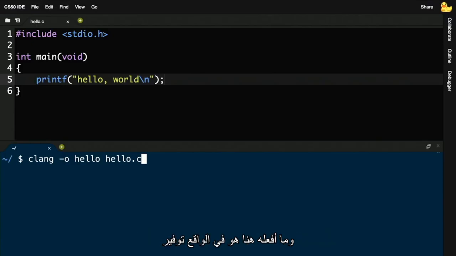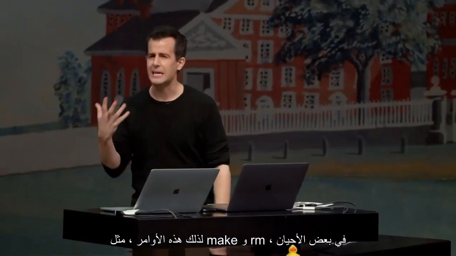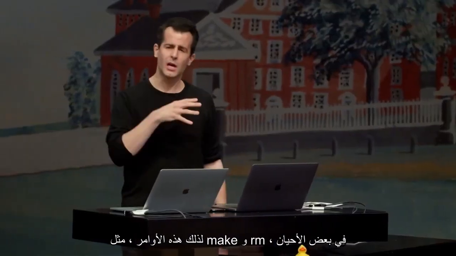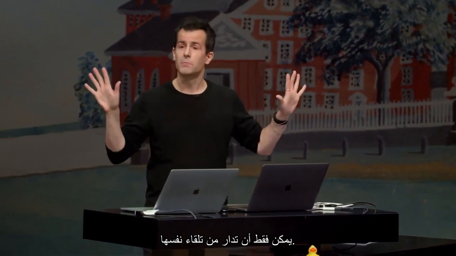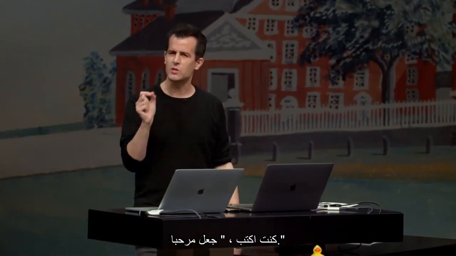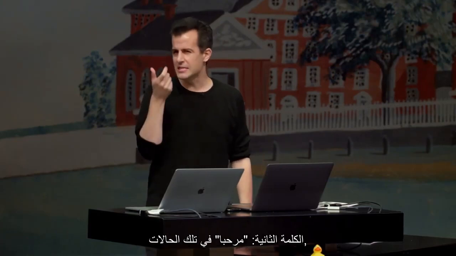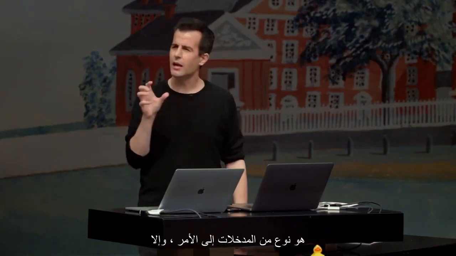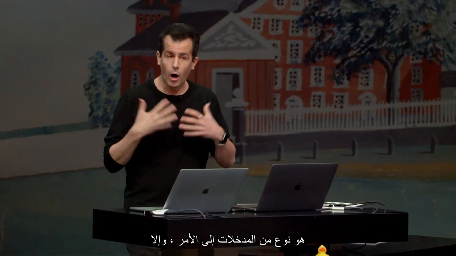And what I'm doing here is actually providing what we're going to start calling a command line argument. So these commands like make and rm sometimes can just be run all by themselves. You just type a single word and hit enter. But very often we've seen that they take inputs in some sense. You type make hello. You type rm hello. And the second word, hello, in those cases is kind of an input to the command, otherwise now known as a command line argument. It's an input to the command.